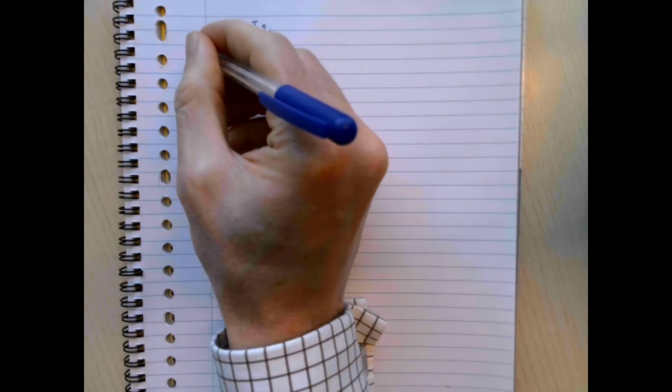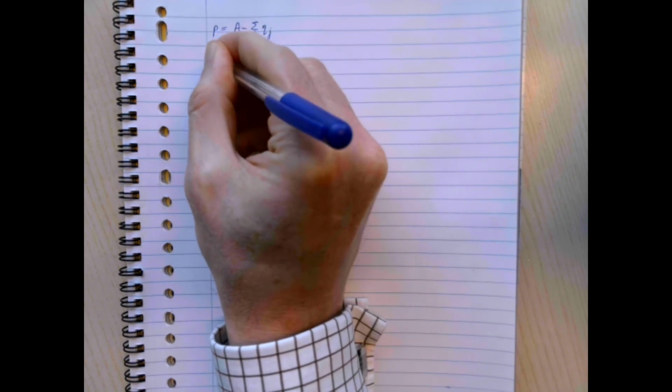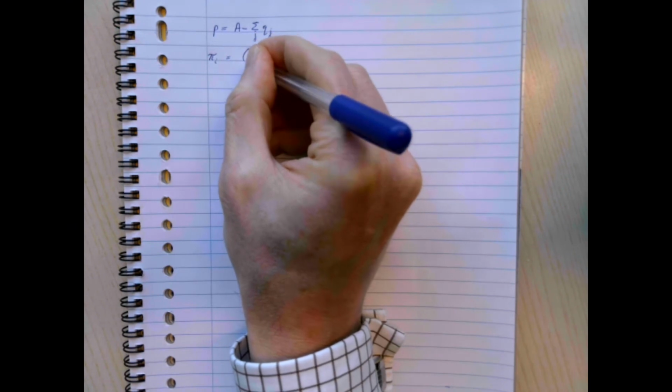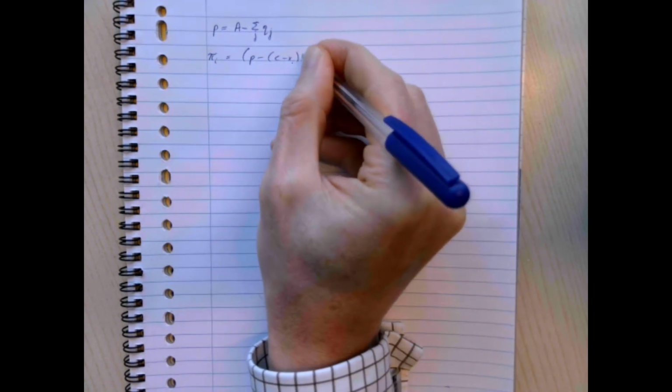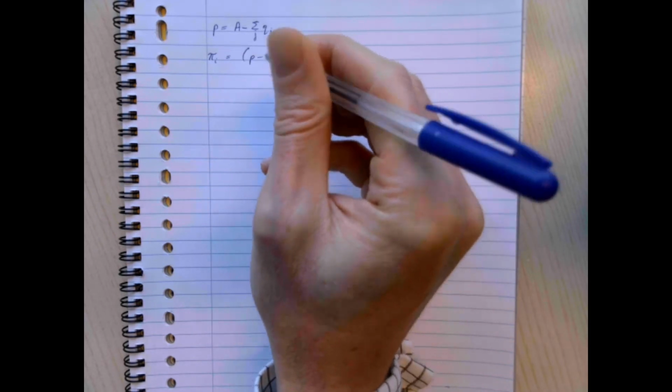So here on paper we have price. I already wrote that down: P equals this cutoff price A minus the sum of the total quantity that's produced in this market. Then we have to consider the profits of firm i in this market. Again, this was price minus marginal cost, times the quantity that this firm is going to produce.